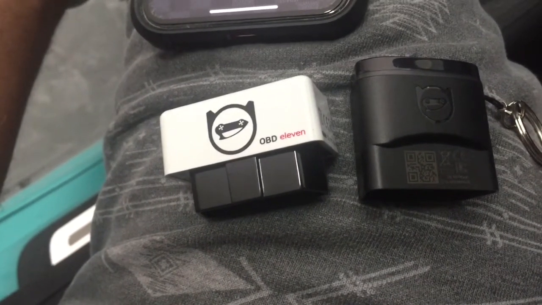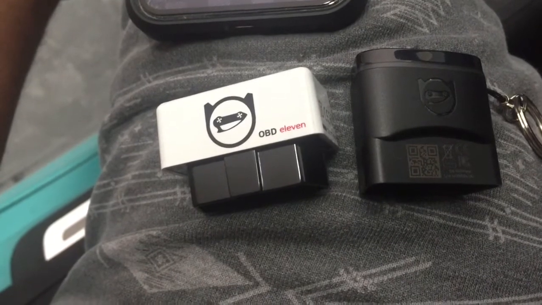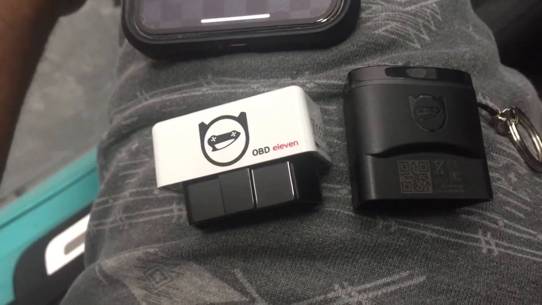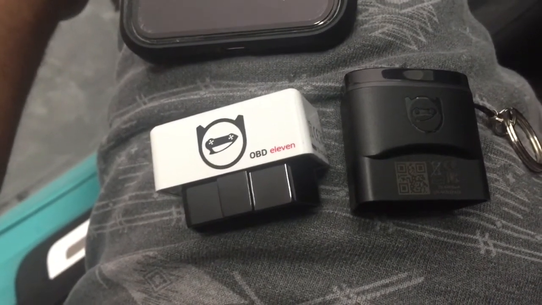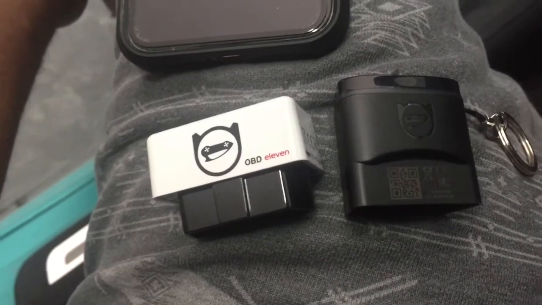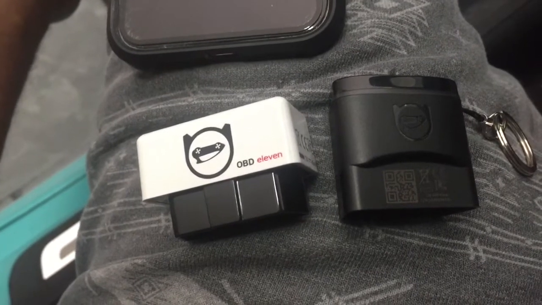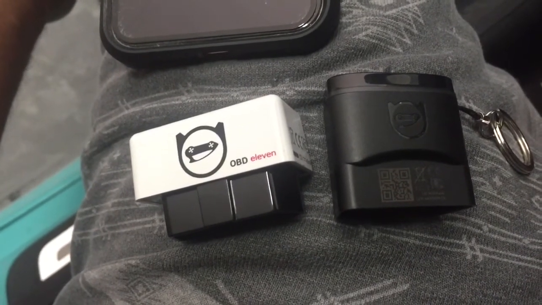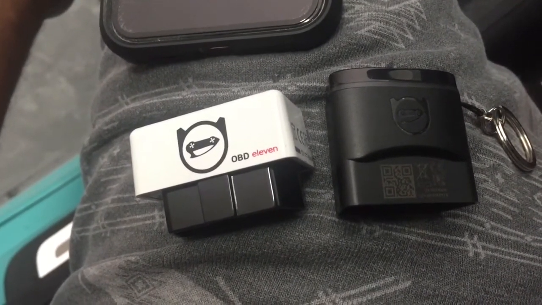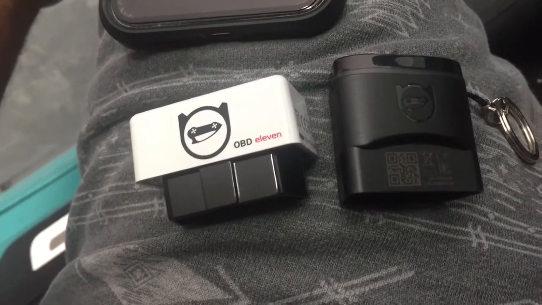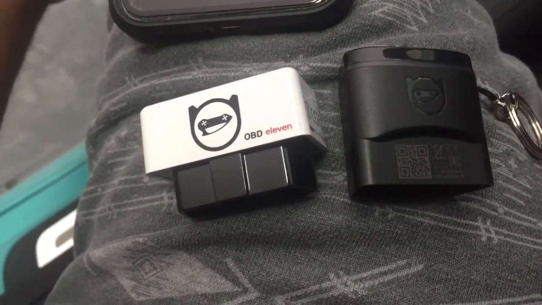So highly recommended. On the left is the first generation, and on the right is the second generation. The difference between the generations is, of course, the new one has a lot more new features that you can use, but also the new one works with Apple iOS, whereas the old one only works on Android.